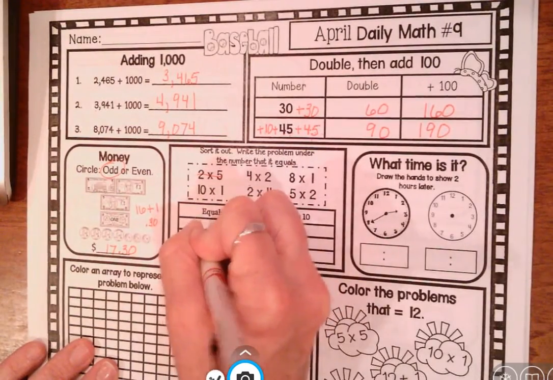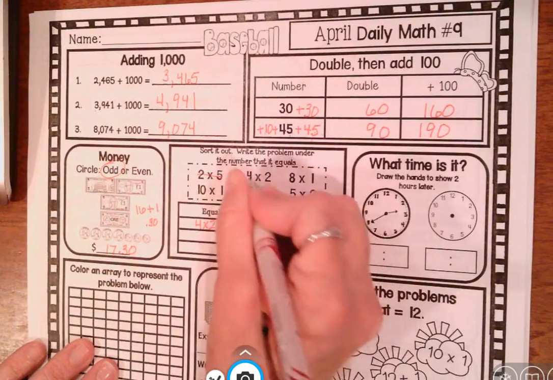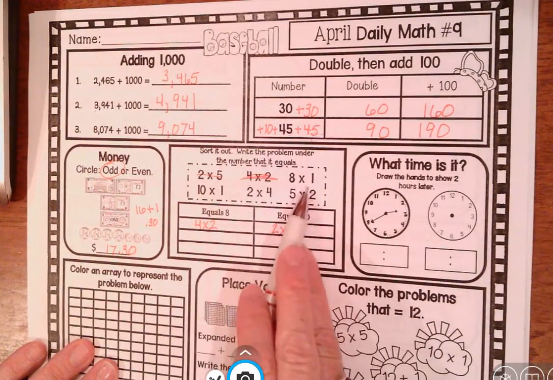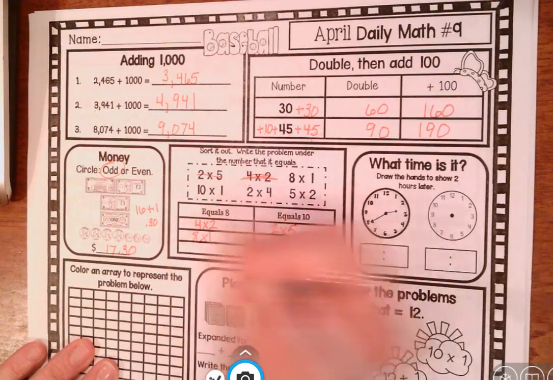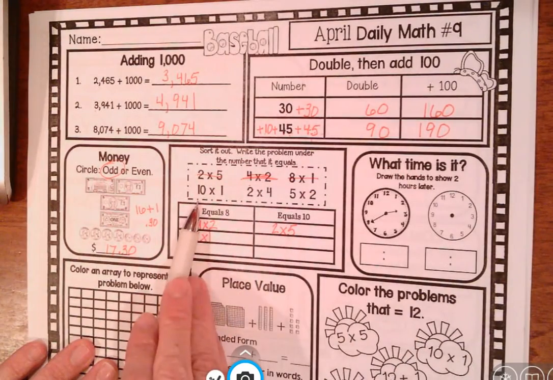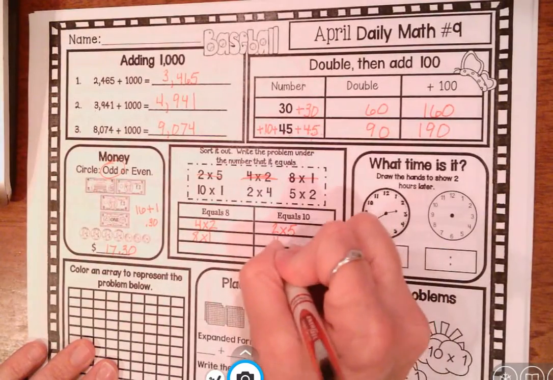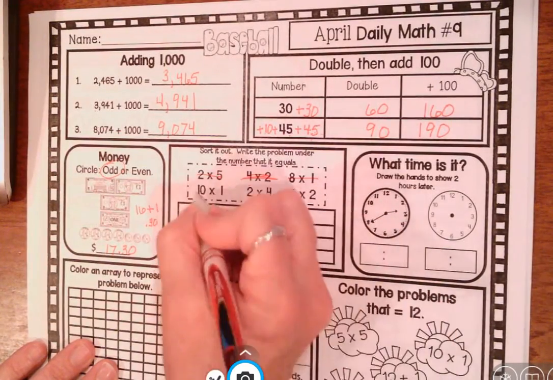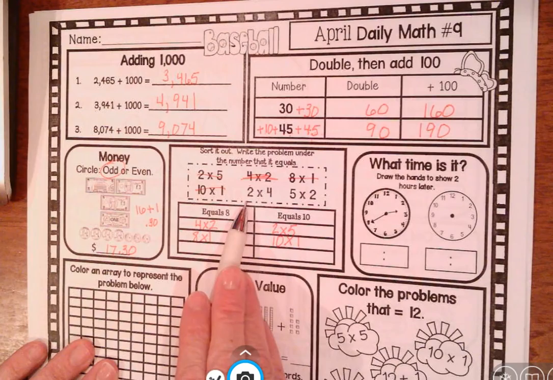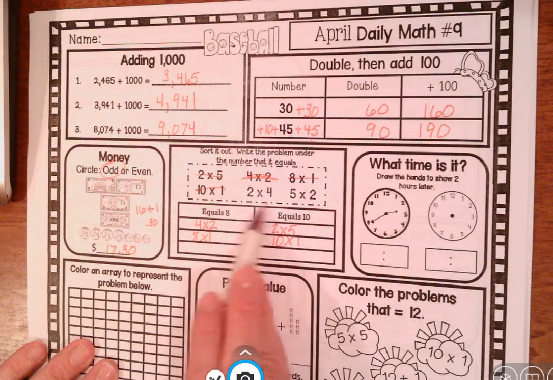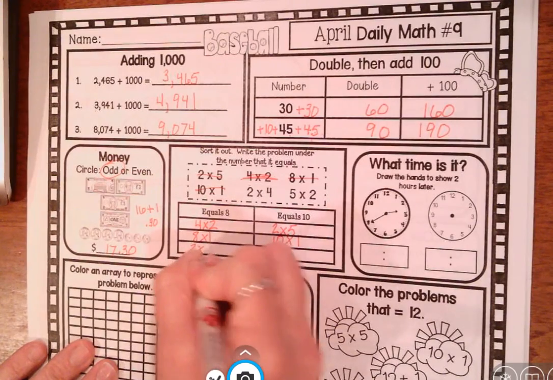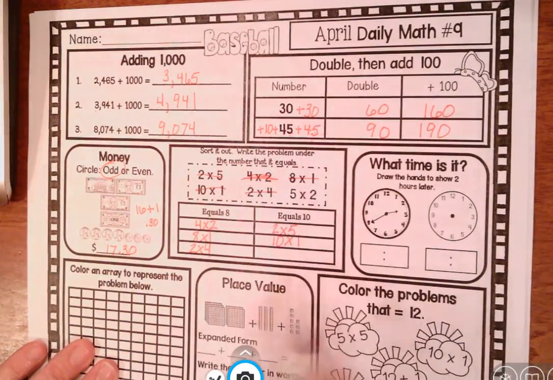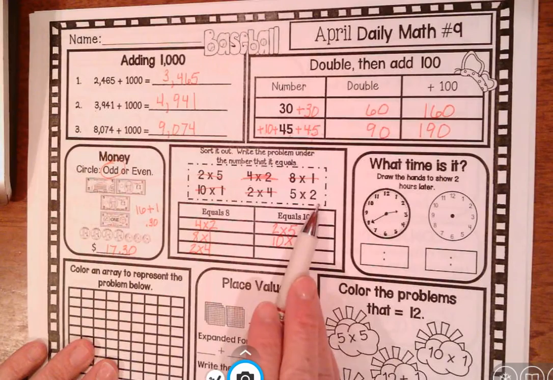So 4 times 2 is 8. 8 one time is 8. 10 one time is 10. 2 4 times, 2, 4, 6, 8. And 5 2 times, 5, 10.